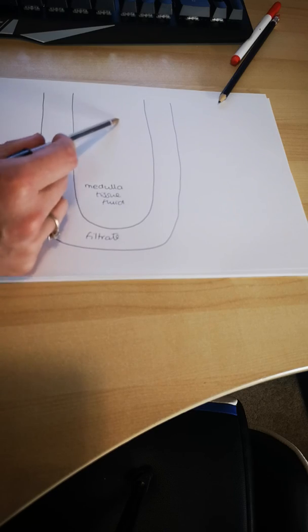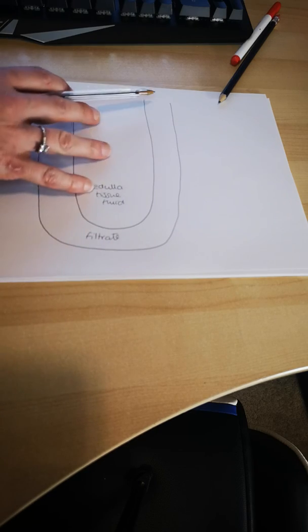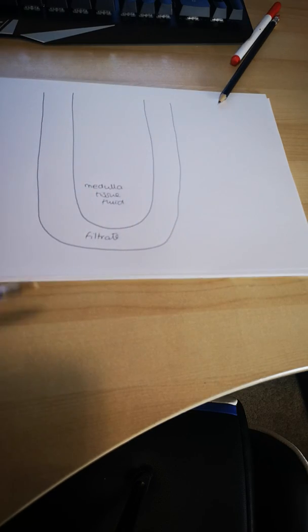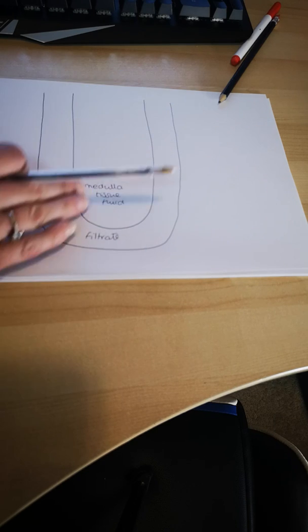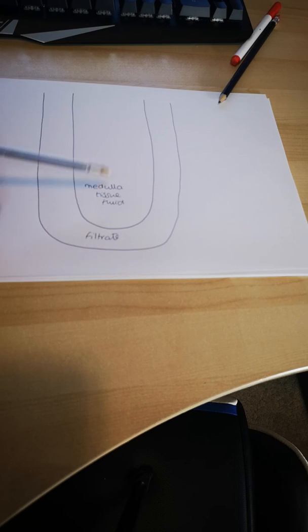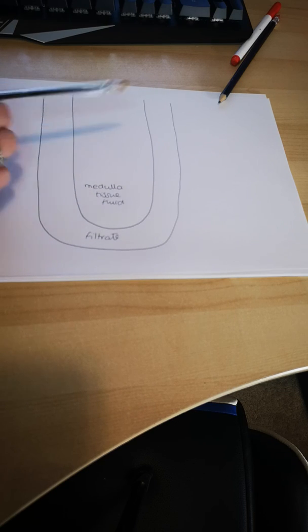So this is the medulla tissue fluid. There's lots of capillaries I haven't drawn on as it just makes the diagram look really messy. So anything that moves into the tissue fluid at the medulla, there are lots of capillaries in there that would absorb those molecules into the blood.